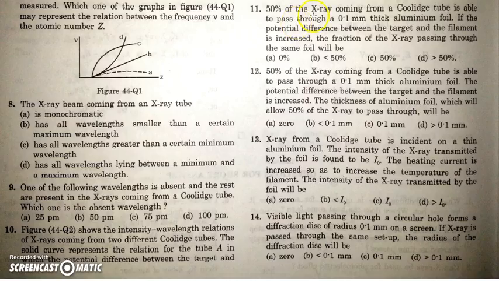50% of X-rays coming from a Coolidge tube are able to pass through a 0.1 mm thick aluminum foil. If the potential difference between the target and filament is increased, what fraction will be able to pass through the same foil? By increasing the potential difference, the X-ray photons will have more energy, so they will be able to penetrate up to a larger thickness. So more than 50% will be able to cross this 0.1 mm, because 50% were already crossing that 0.1 mm thick aluminum sheet.